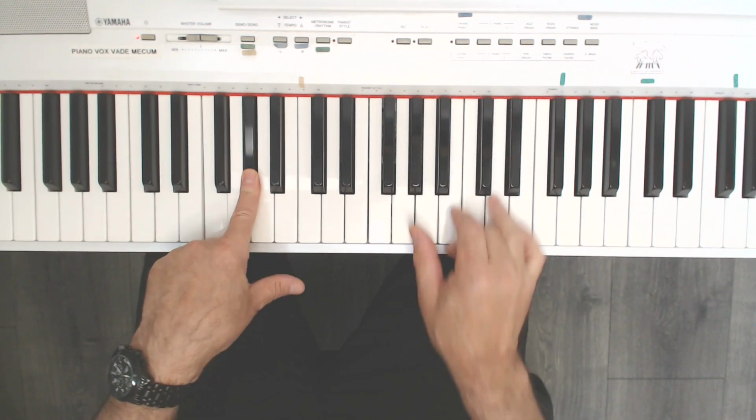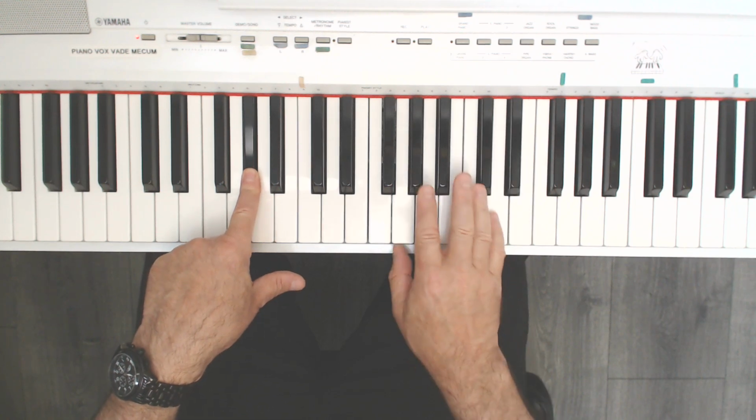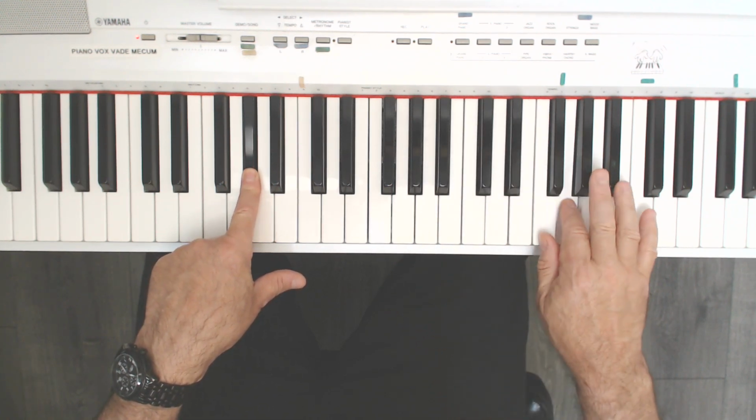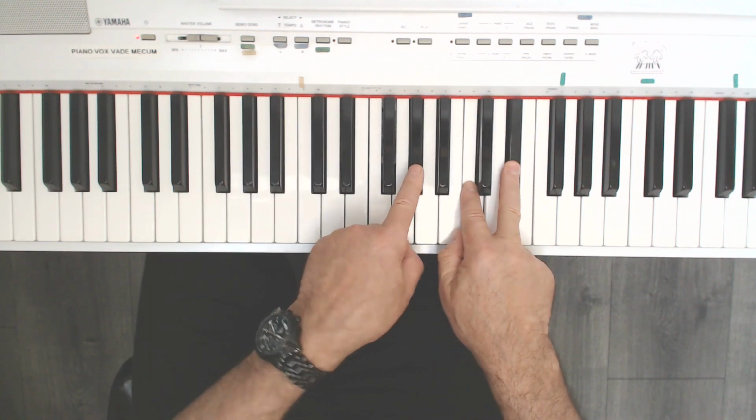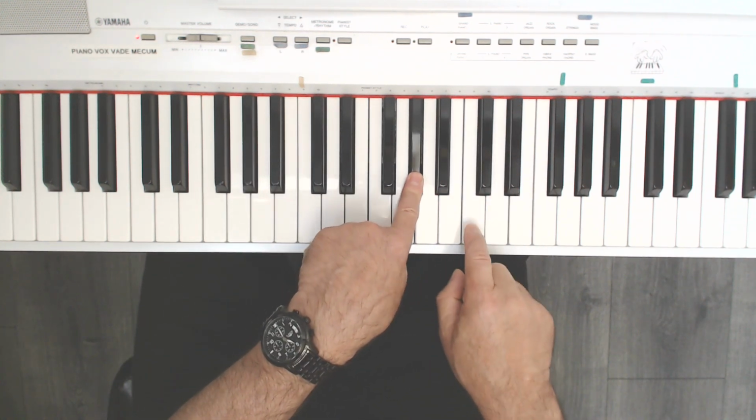Okay, E flat, F flat, sorry. So scale of F flat: 1, 2, 3, 4, 5, 6, major 7, root. So root, third, fifth, just the triad, really easy. F flat, C, and E flat.